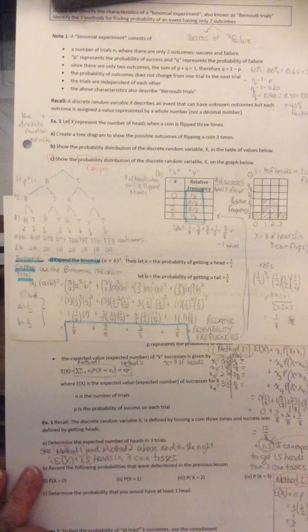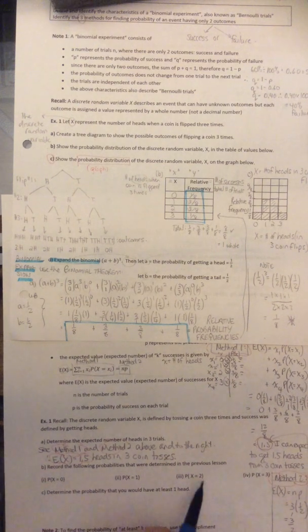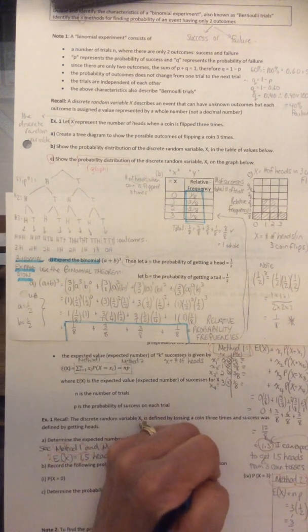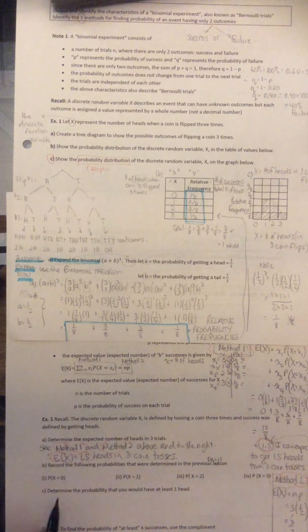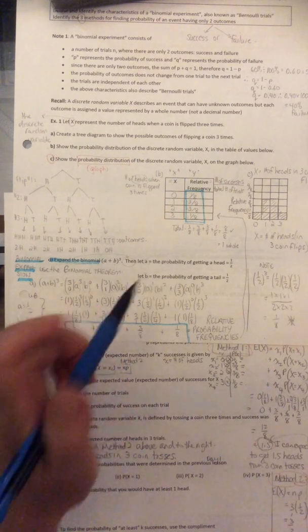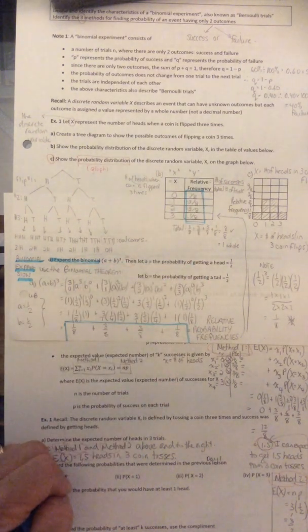Alrighty, so recall the following probabilities that were determined in the previous lesson, so that's day 1. The probability of the discrete random variable being 0 heads, we said that was 1/8. The probability where the discrete random variable was 1 head, we said that was 3/8.